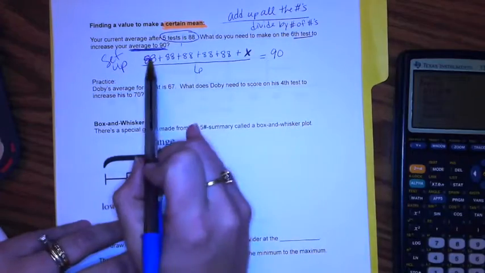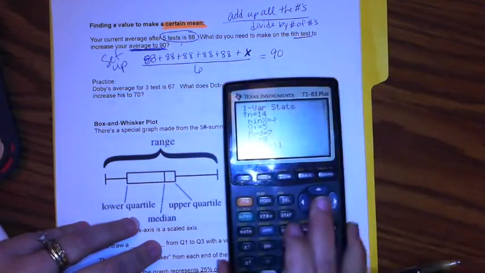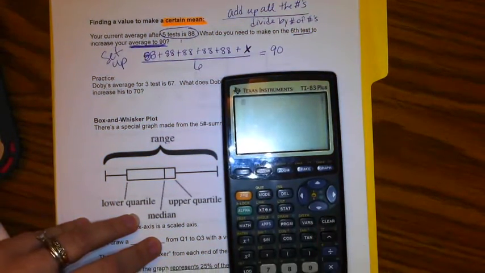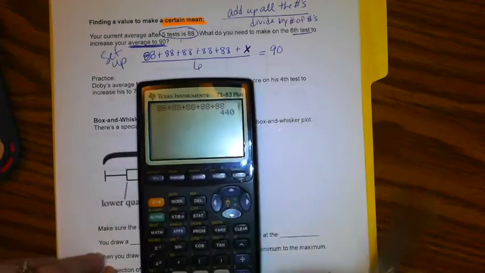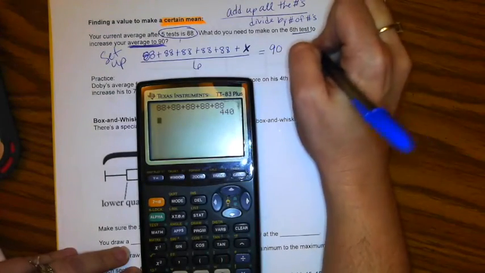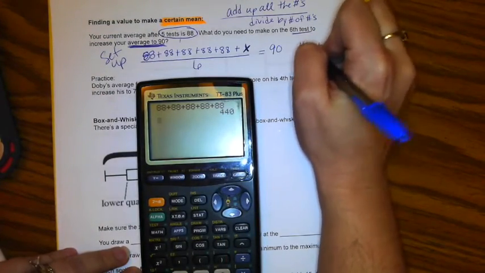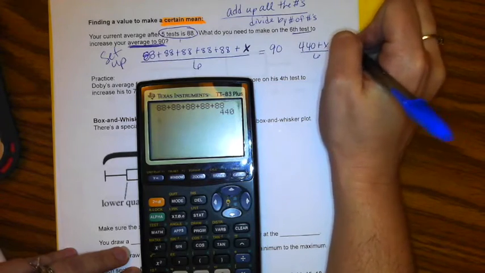Now I just need to solve this equation, so I'm going to add up 88 5 times. You could hit 88 times 5, or you could add it up in your calculator like such. So I get 440 plus x divided by 6 equals 90.